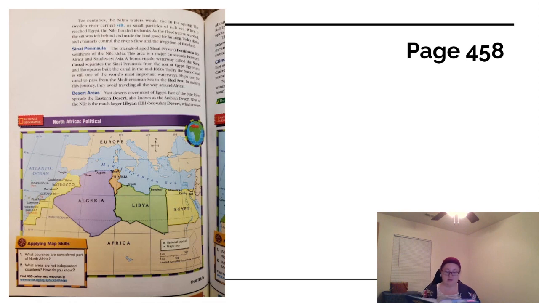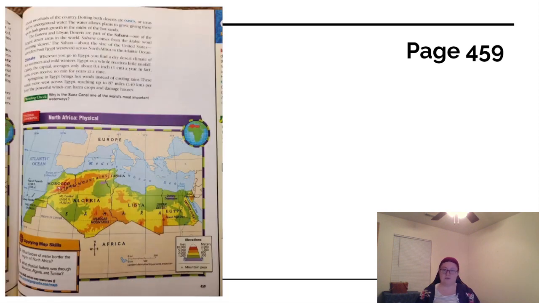Desert areas. Vast deserts cover most of Egypt. East of the Nile River spreads the Eastern Desert, also known as the Arabian Desert. West of the Nile is the much larger Libyan Desert, which covers about 2/3 of the country. Dotting both deserts are oases, or areas fed by underground water. The water allows plants to grow, giving these spots lush green growth in the midst of the hot sands.